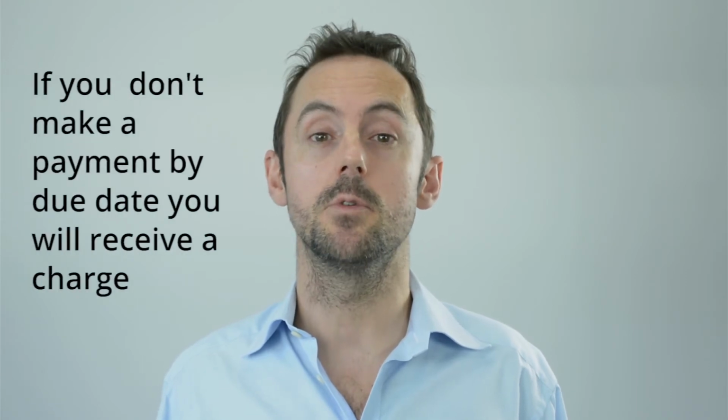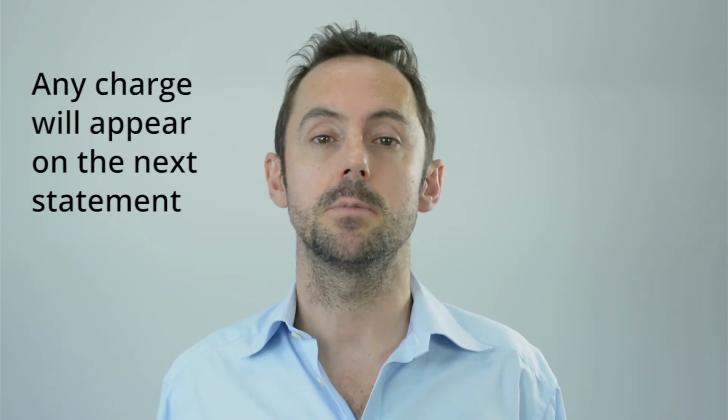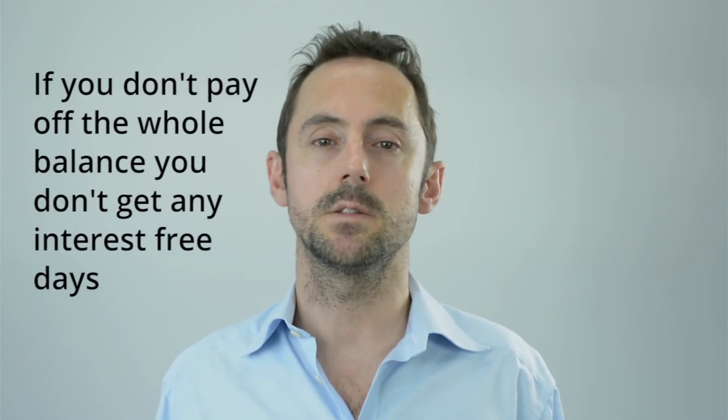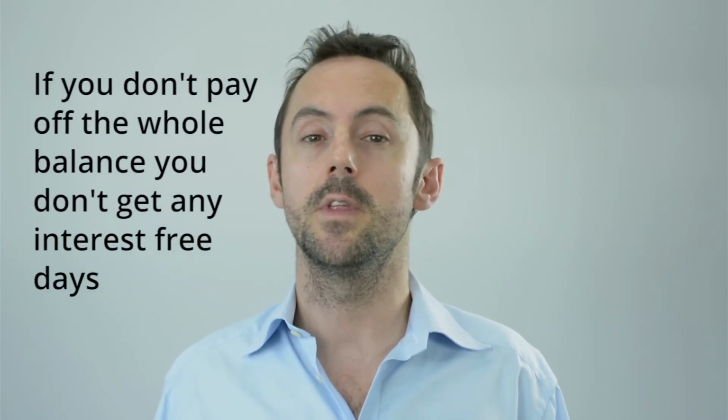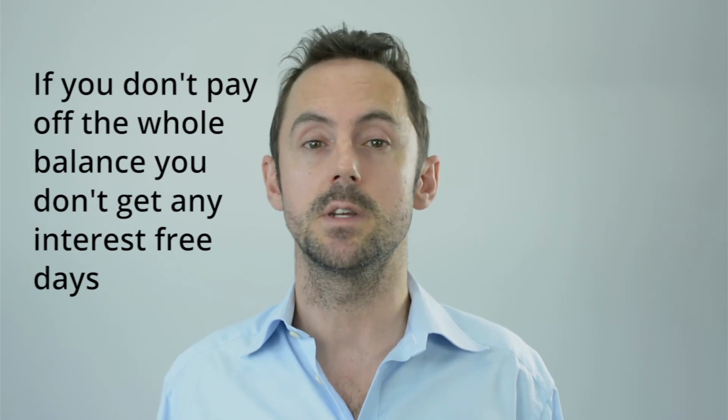An obvious point, if you don't make a payment by the payment due date, then you will receive a charge. There should be details of that charge amount on the statement. Now this is one of the most important factors to consider. If you don't pay off the whole balance of the credit card that's owing, in the next statement period you won't get any interest-free days at all.